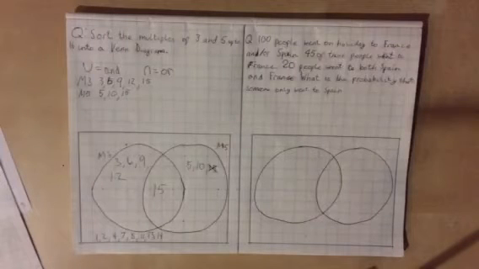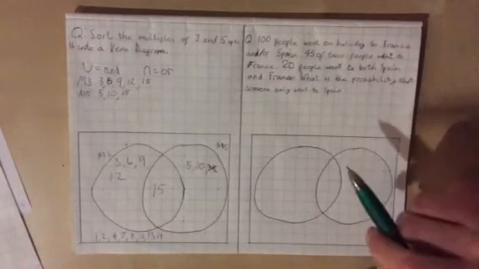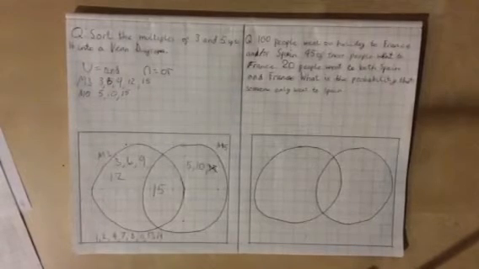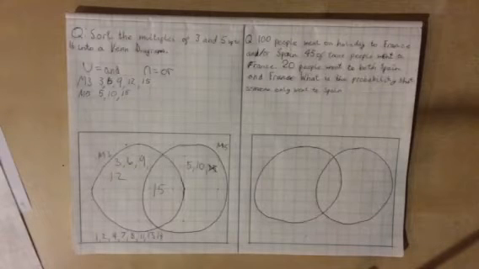Let's go on to our next question. 100 people went on holiday to France and or Spain. 45 of these people went to France. 20 people went to both Spain and France. What is the probability that someone only went to France?